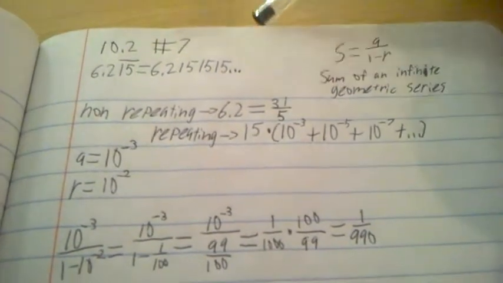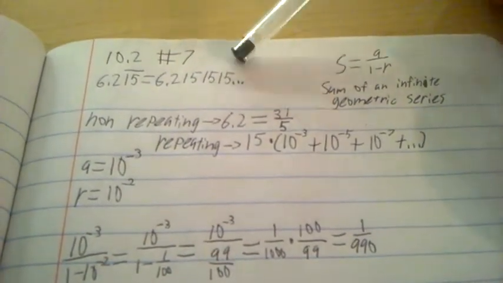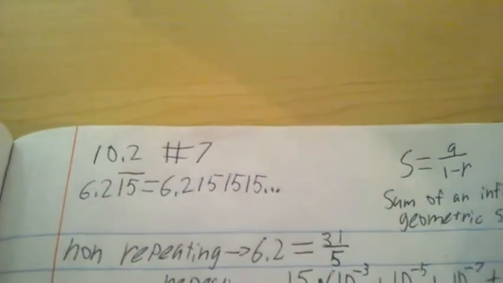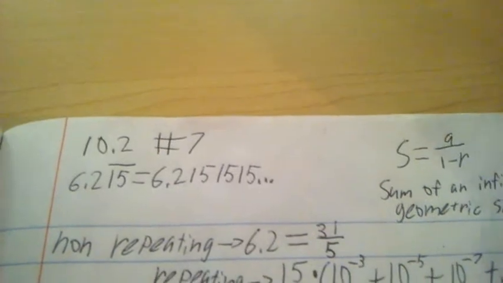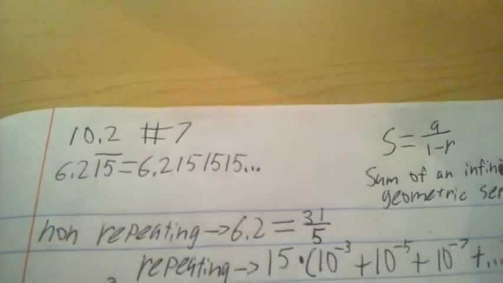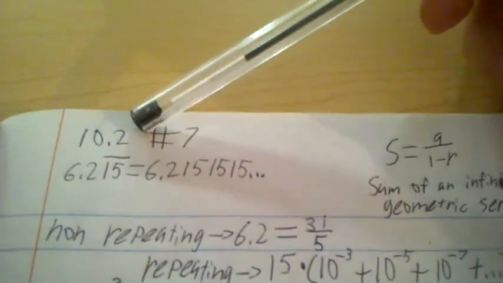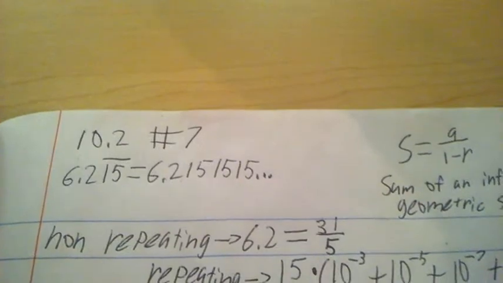But anyway, the question I have is from section 10.2, number 7. I know Dresser suggested in the discussion forum that we do a couple of these, but this one drove me crazy, so this is the one I'm deciding to show. So we're trying to find the ratio of the two integers.